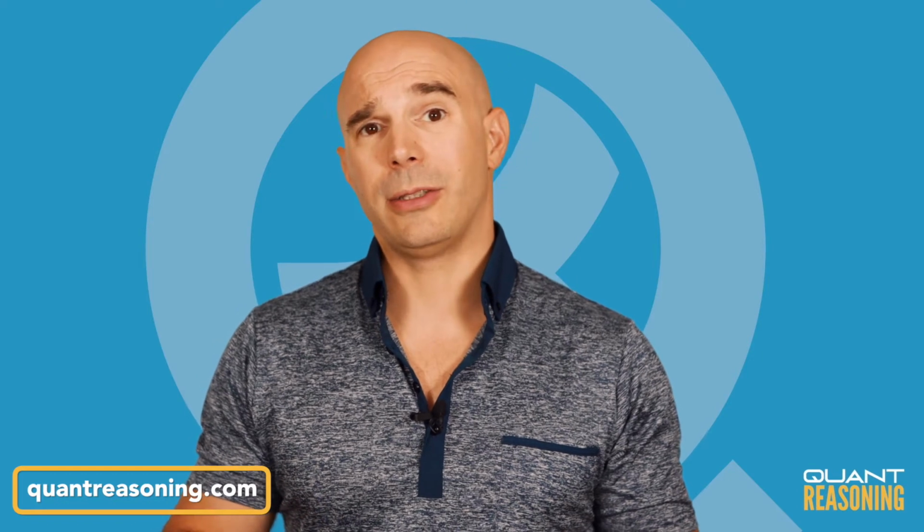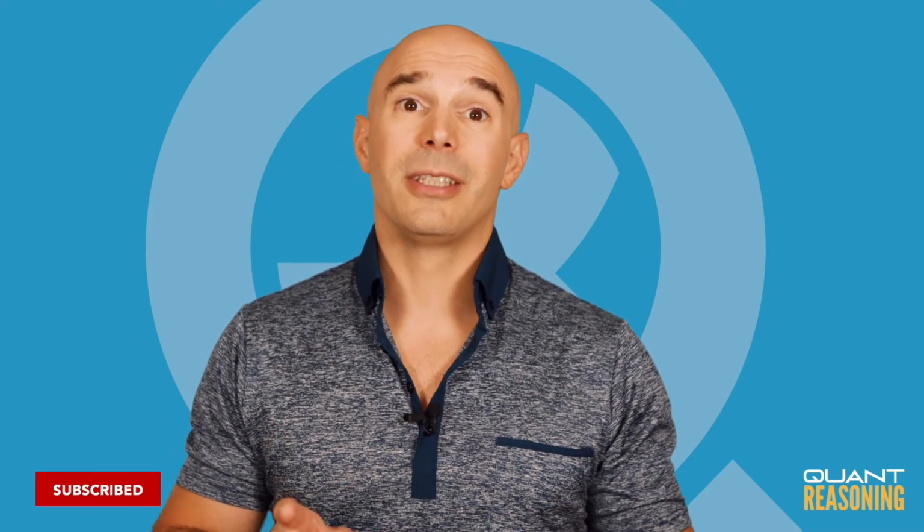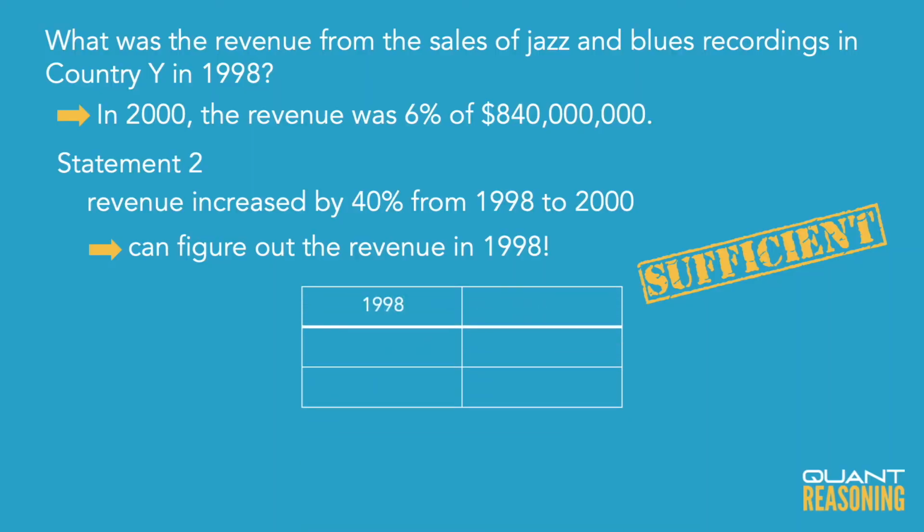Now, I'm about to show you how I would do that in case you run into something like that in problem solving, but I want to be clear, I would never do such a thing in data sufficiency on the actual test. So here's what it would look like. I'd build a ratio of 1998 to 2000. The increase of 40% is applied to 1998.